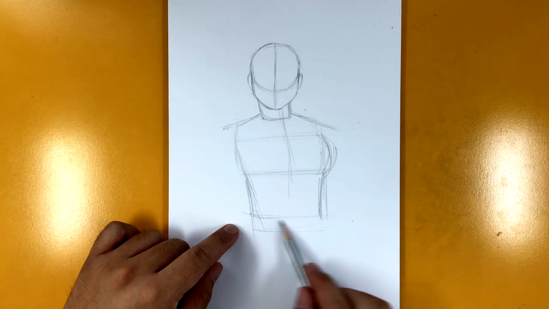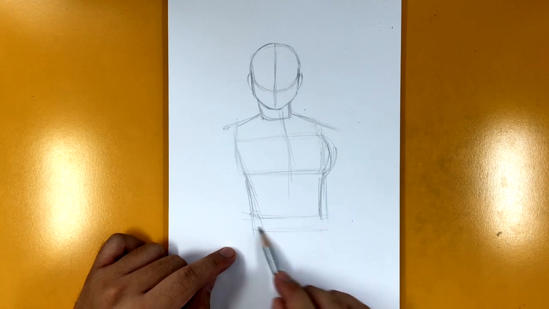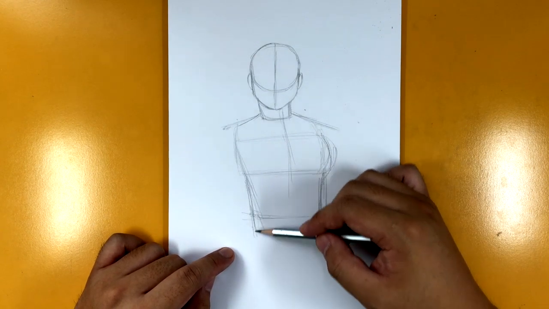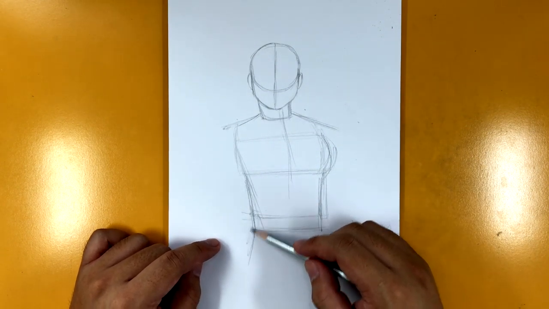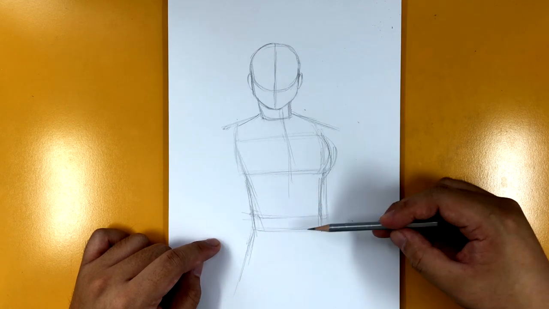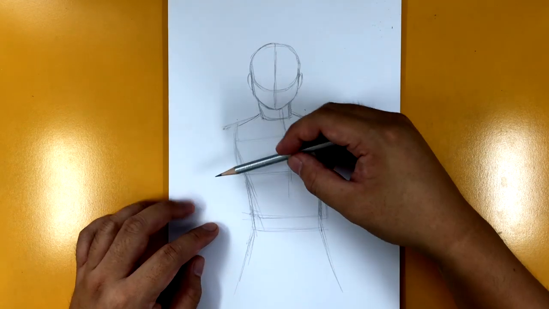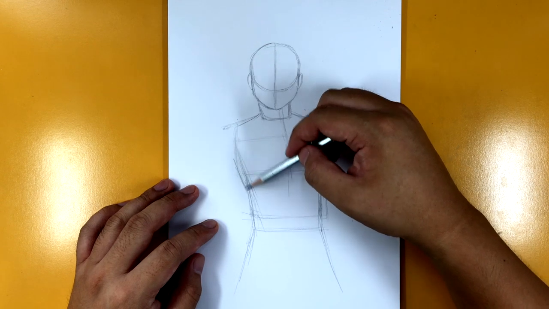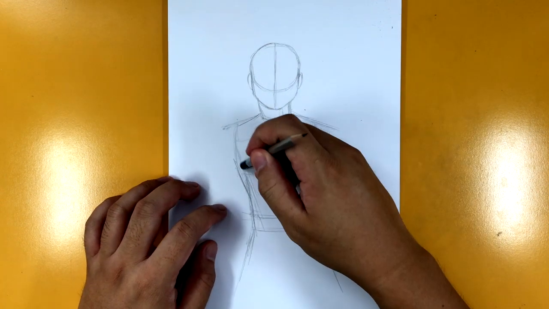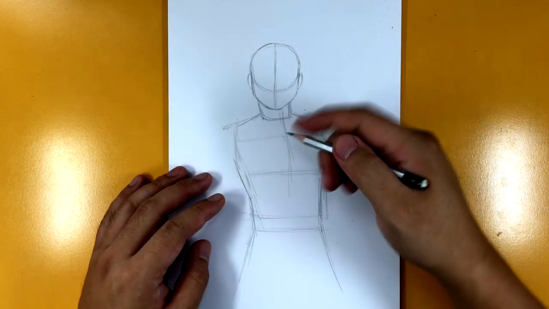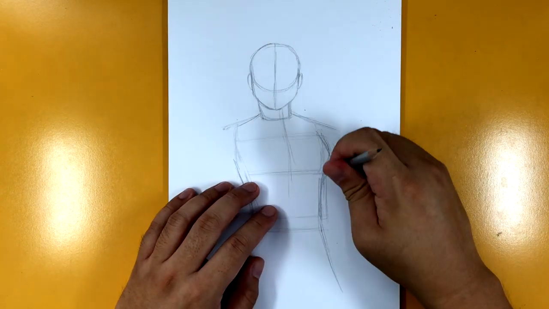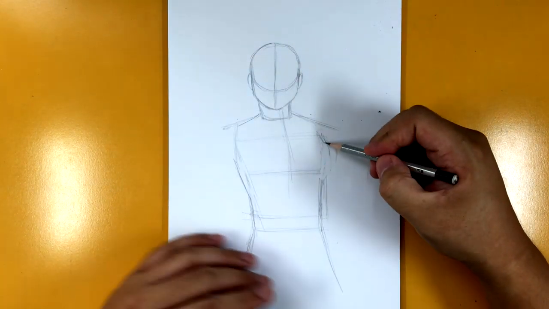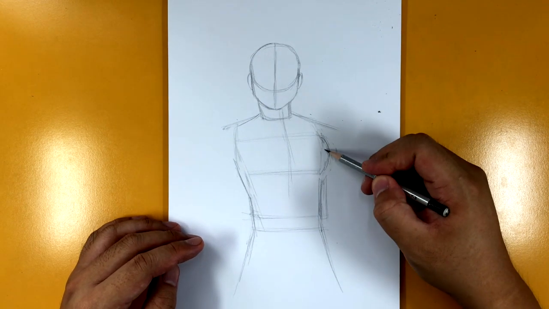This is where the arm is going to go, so I'm just drawing that line there. The waist is going to be right around here, and then it starts to get wider after that, here and here. So you want to try to get a nice, natural looking curve to the chest here and the back.